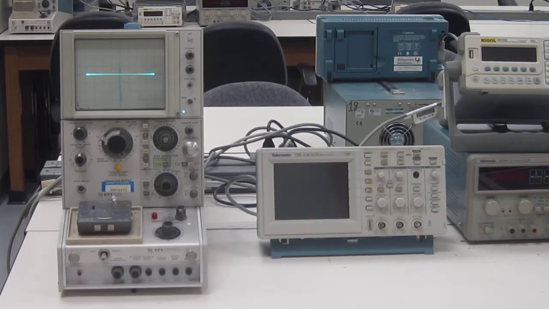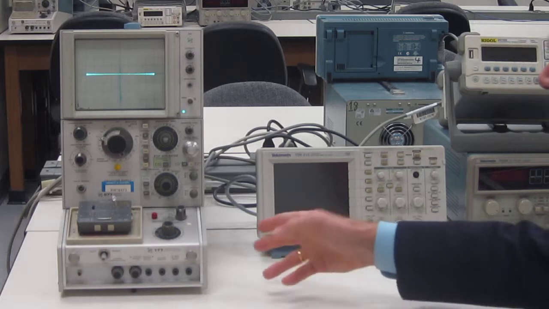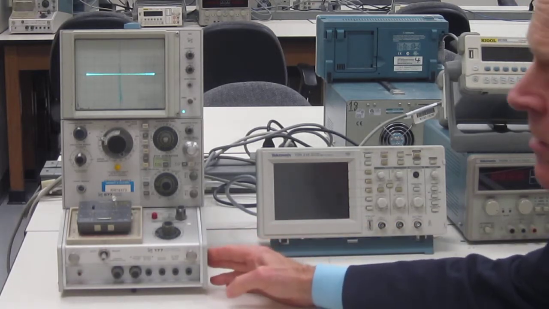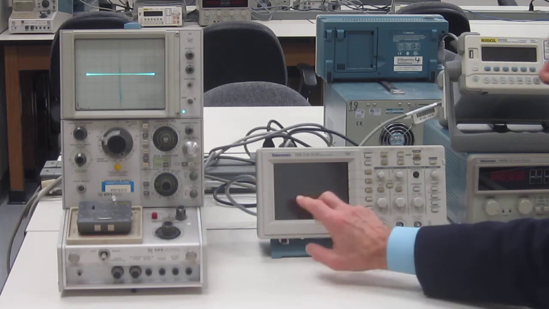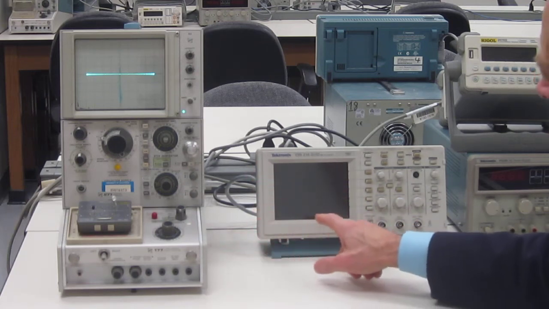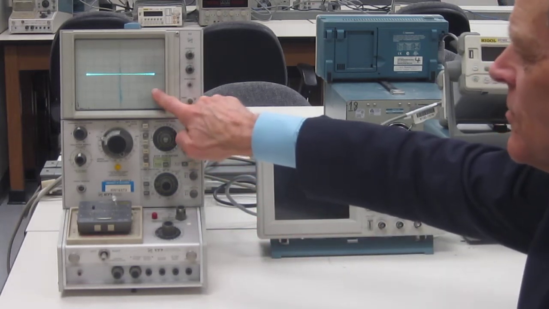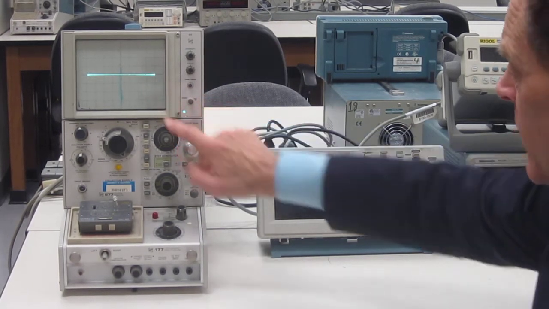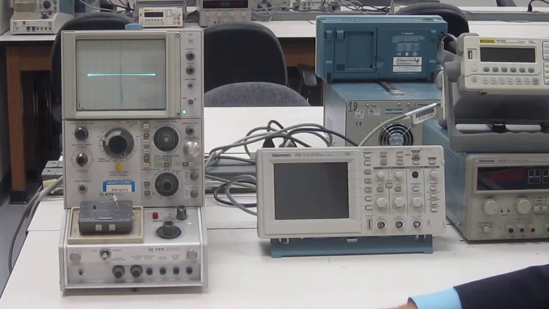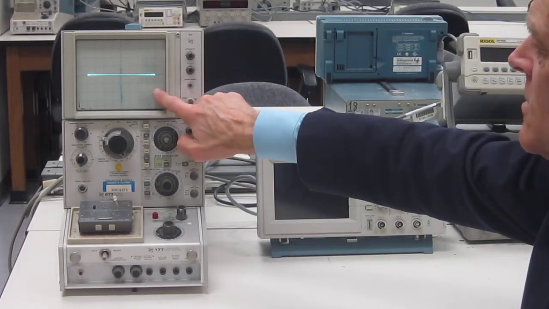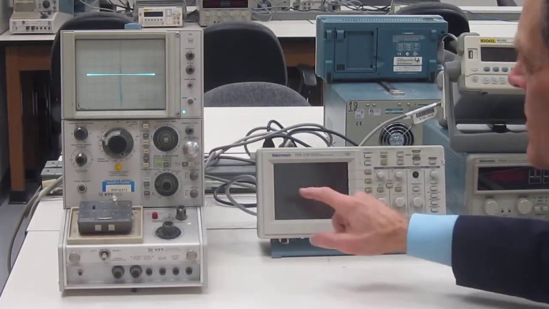Okay, so this is the first of a series of short videos I hope to make on the smaller transistor curve tracer, and I have it next to an oscilloscope to point out a couple of differences. One is that this has a CRT for display. This has an LCD display. So this one cannot retain an image, but this one can.